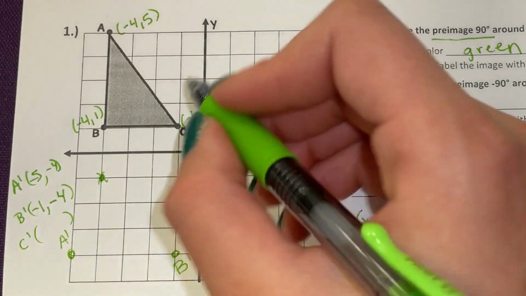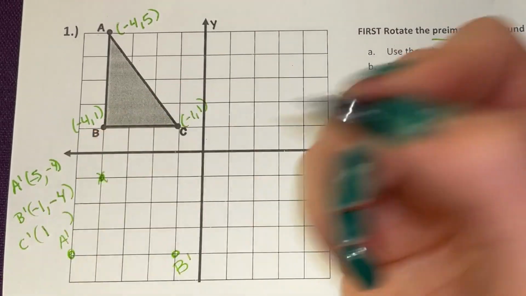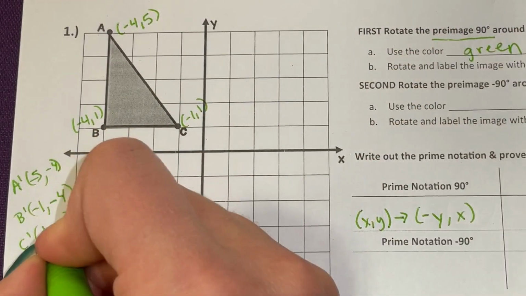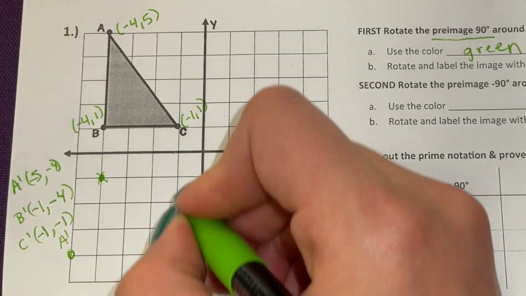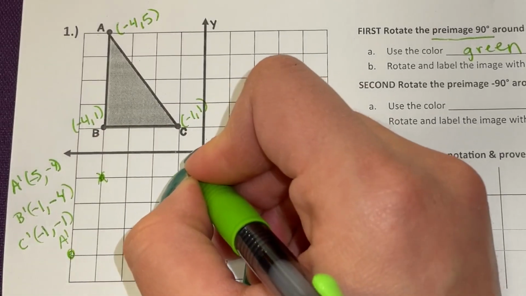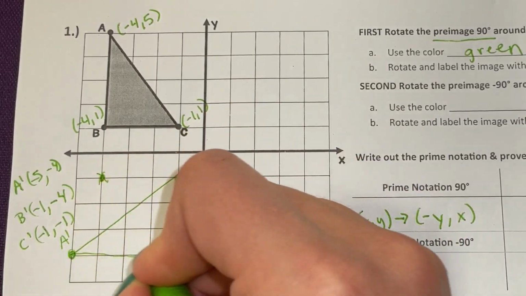C prime is next. So the original C is -1, comma 1. That 1 for the y moves up to the front, but it changes signs. And the x moves to the back, but it does not. And here's my C prime, -1, -1. And I'm gonna connect all these dots.